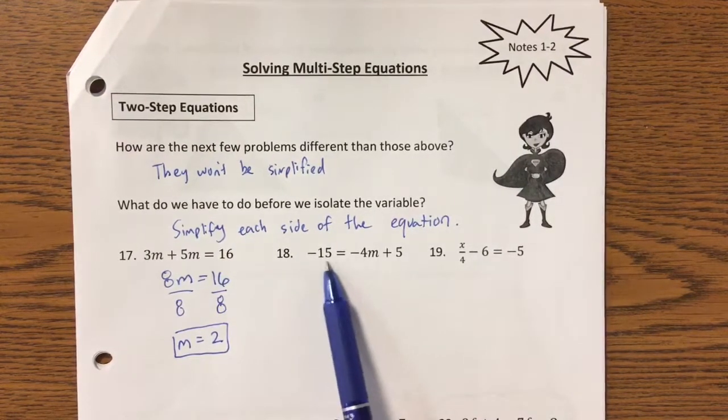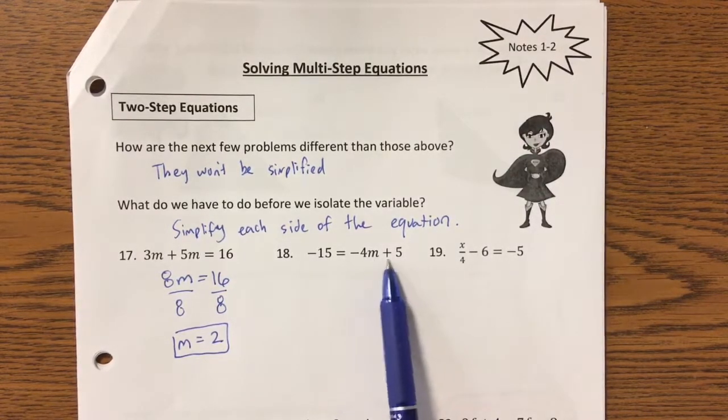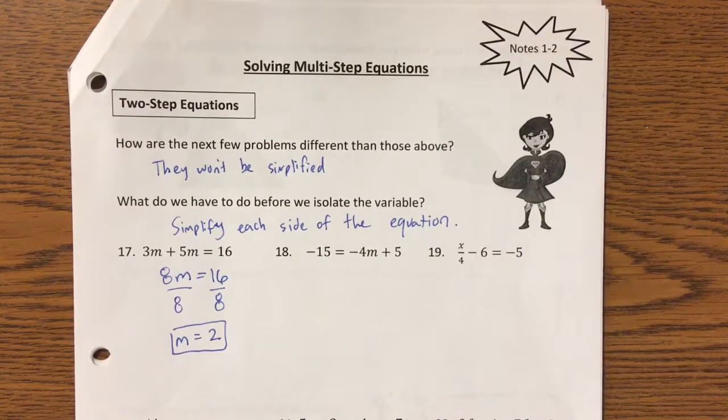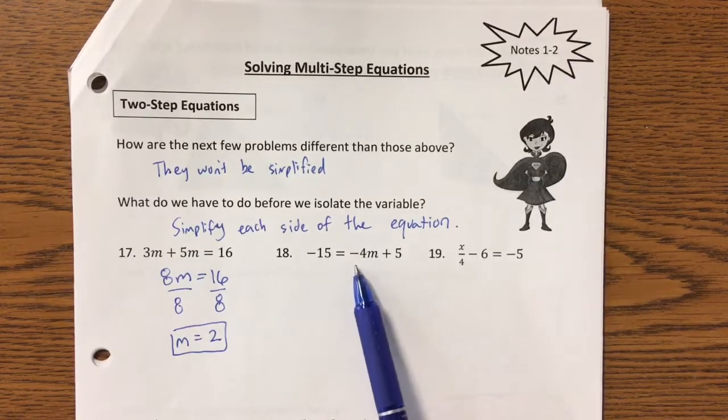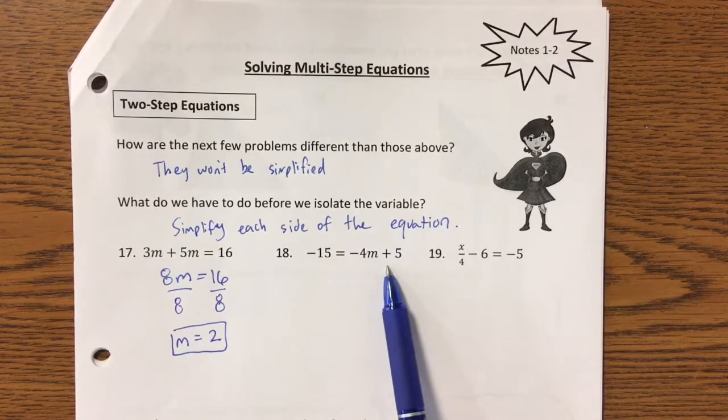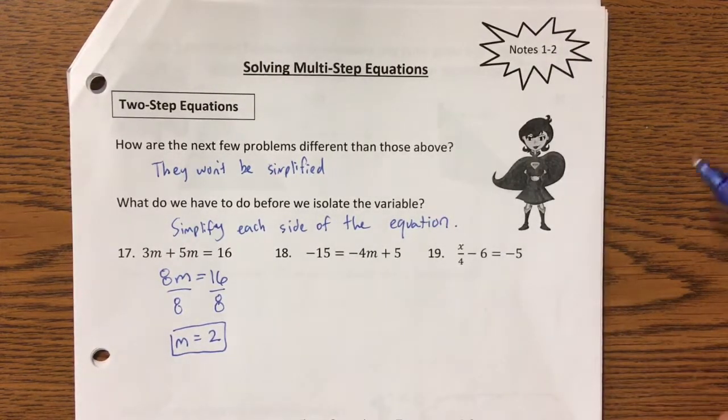This side is just a number. There's nothing to simplify there. On the right side, are these like terms? No. So in this case, both sides are already simplified, so you can go ahead and start the solving process. So the big question is, what do I do first here? I've got two things happening to my variable. One thing is multiplying by -4, and it's also adding 5. So how do I decide what to undo first?